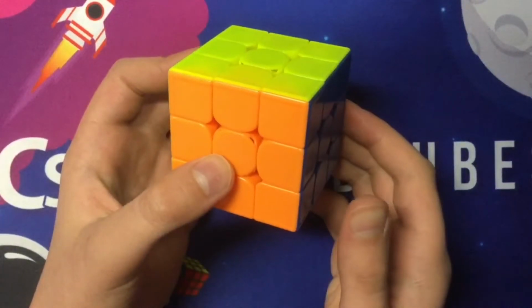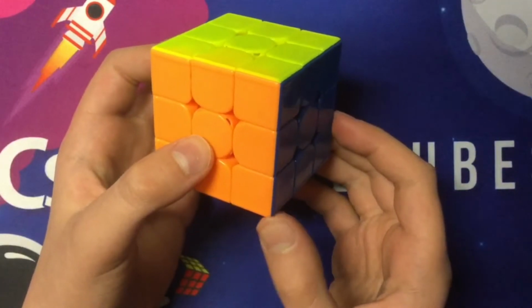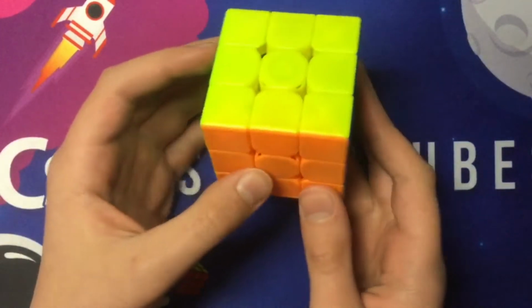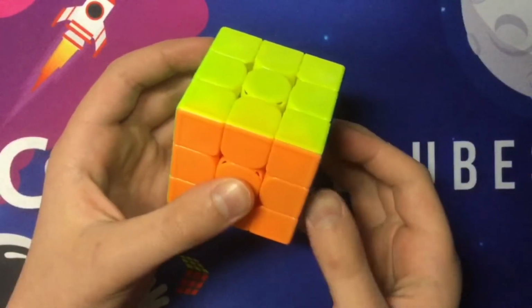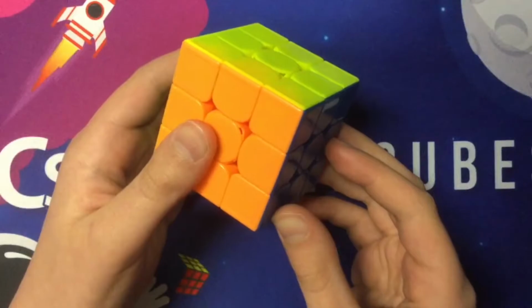A lot of people have trouble with their F2L because it is, in fact, the hardest step in CFOP. Today, I'm going to show you how to improve your F2L. So the first thing you have to know to improve your F2L is you actually have to know the best way to do every case.